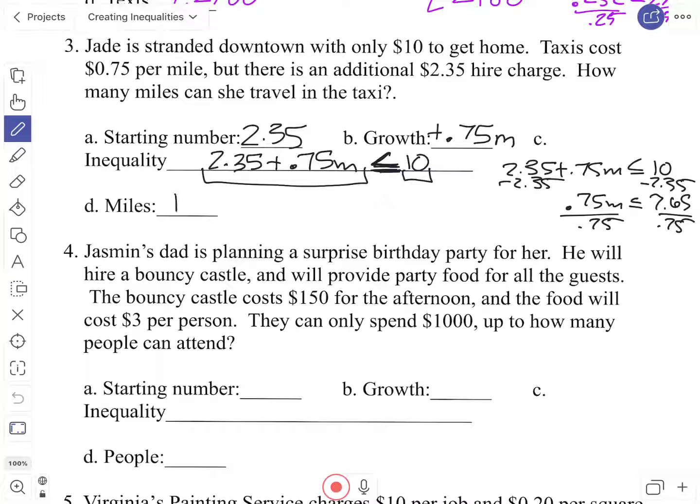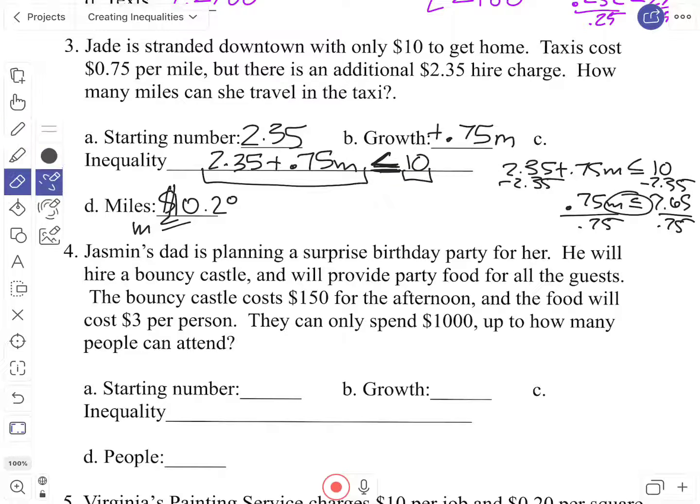We end up with $10.20, okay, which m would be less than. So, oh, not $10, right? That should actually be 10.2 miles. Okay.